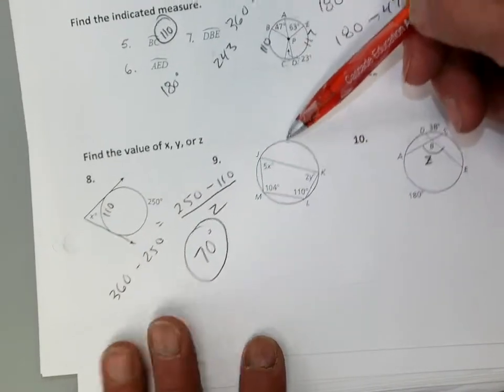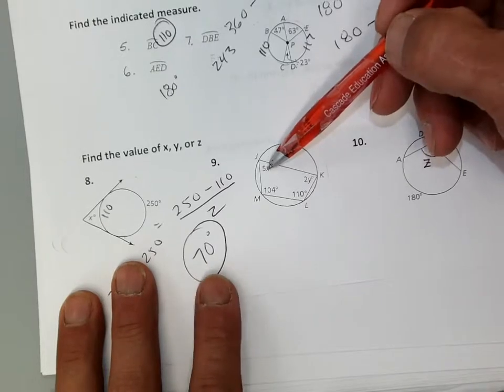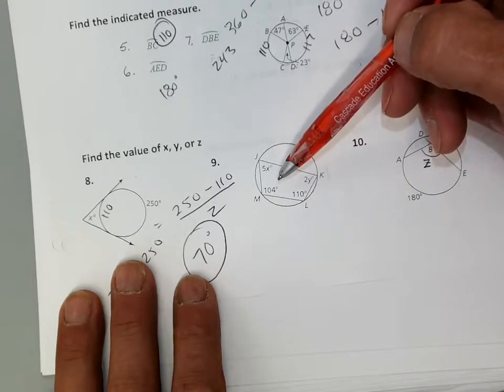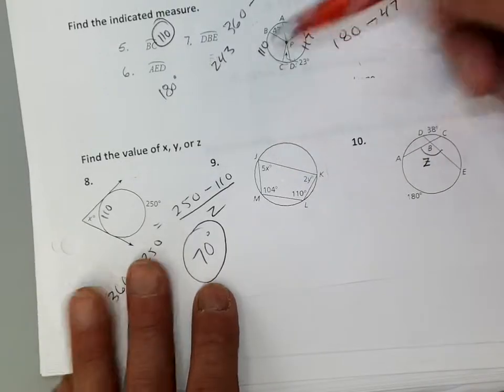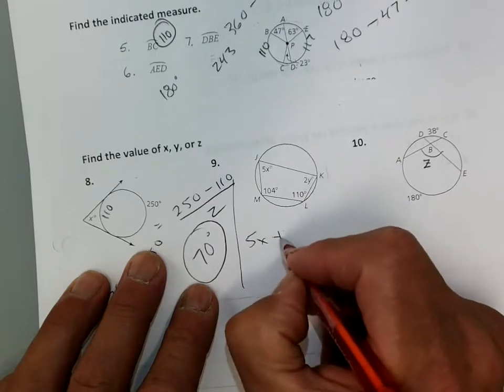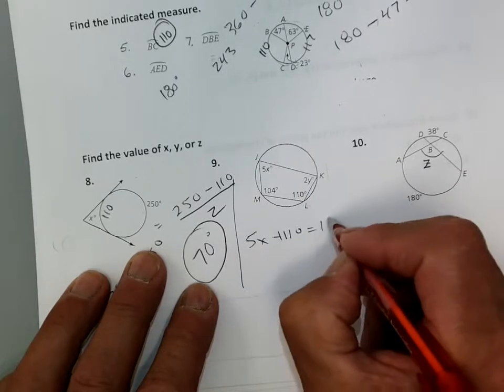Number 9. What we probably don't remember is that opposite angles will be supplementary, not equal, supplementary. So I'm going to take 5x plus 110 equals 180, okay?